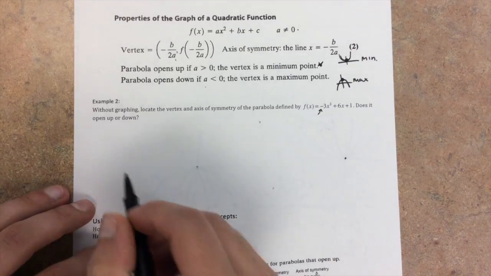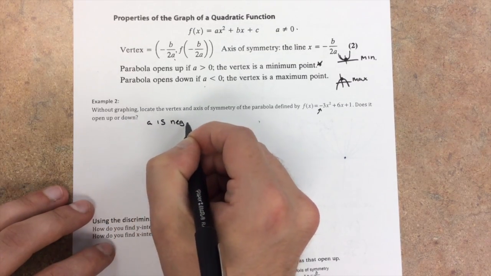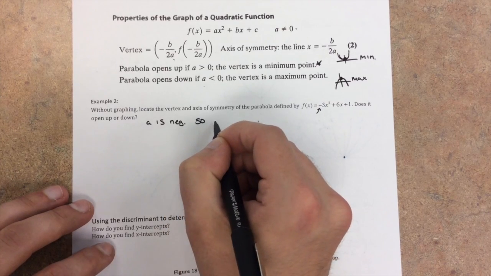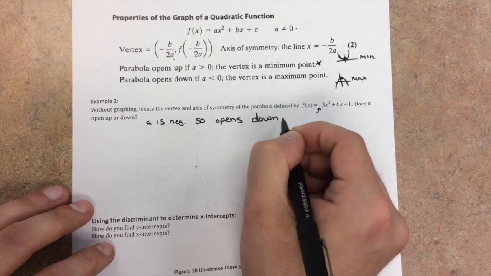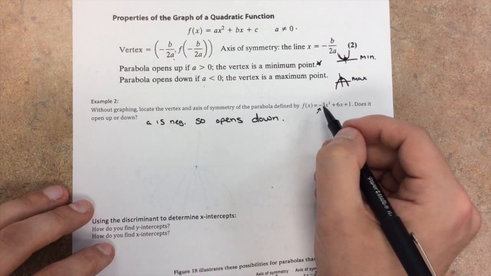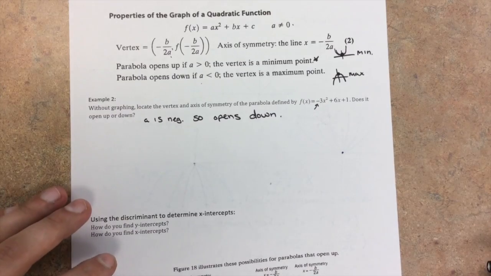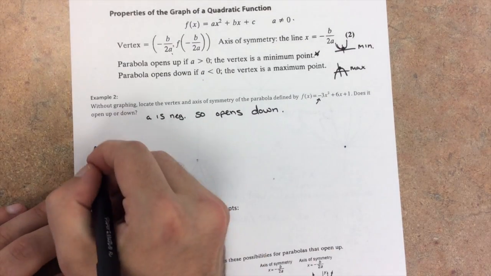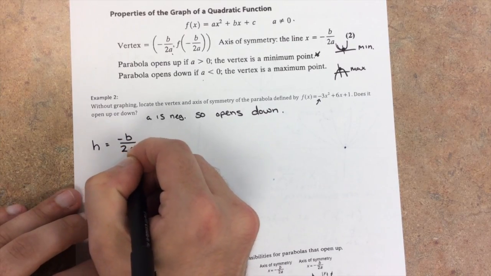I'm going to look at a. A is negative, so that means it opens down. Just think about it. If it's negative, then it has a frown, and a frown means it opens down. Okay, so now I'm going to find my h. h equals negative b over 2a.